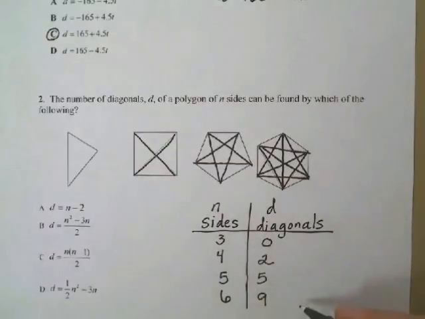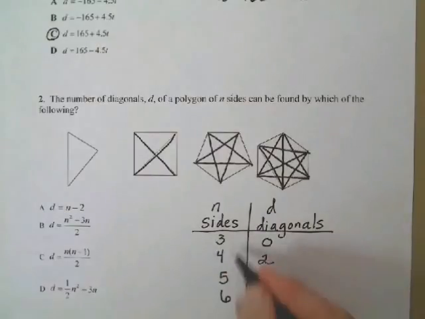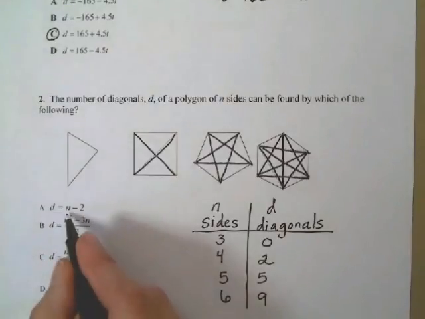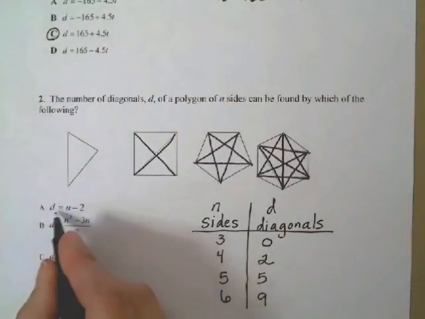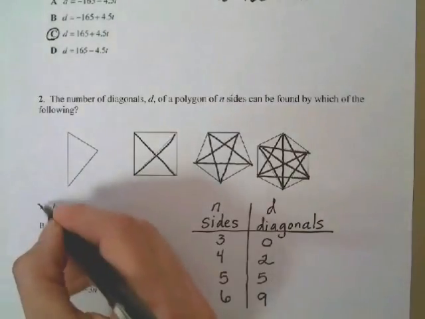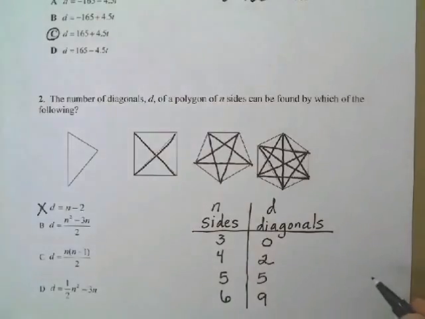So we basically have our sides and diagonals organized where we can see if we can come up with a function rule to represent our numbers for n and our numbers for d. So it might be a good idea to plug in the numbers for n into the first equation and see if we get the number of diagonals. Well, the number of sides subtract 2 must equal the number of diagonals. And that doesn't work for all values of n. So letter A is incorrect.